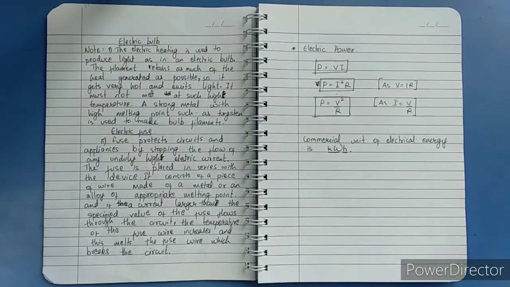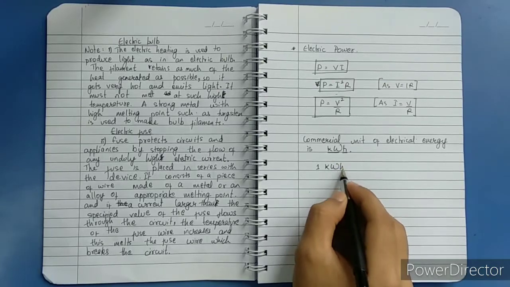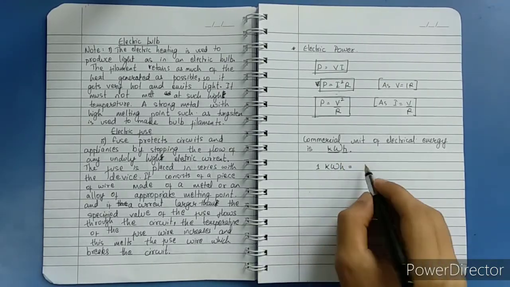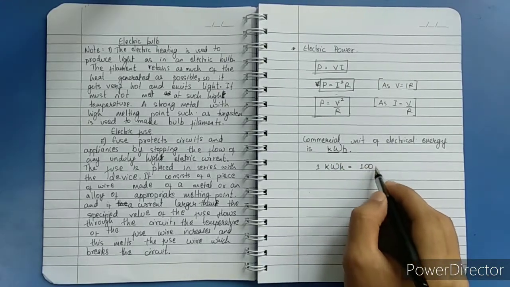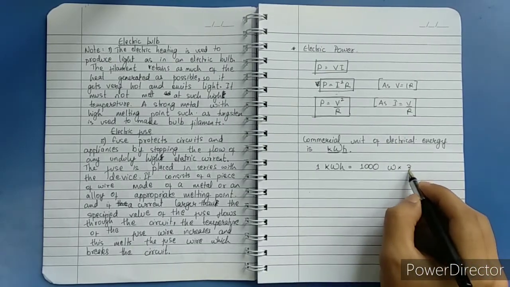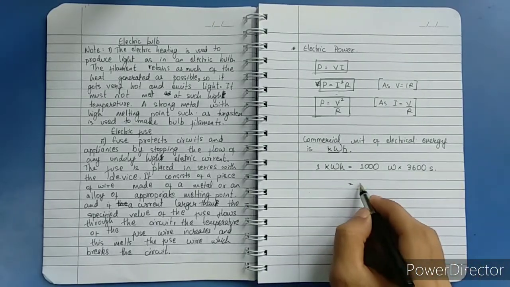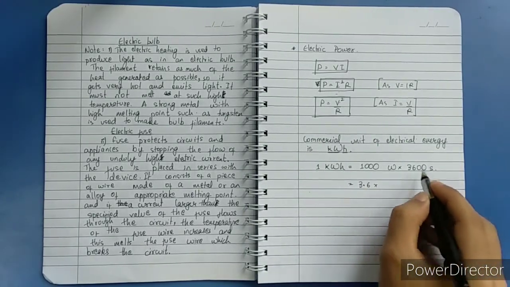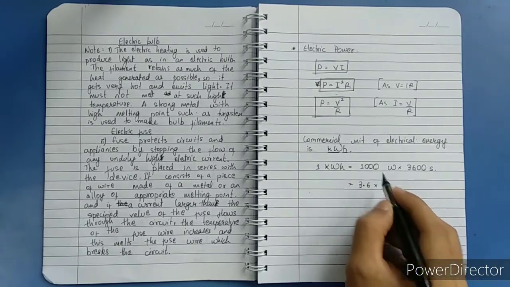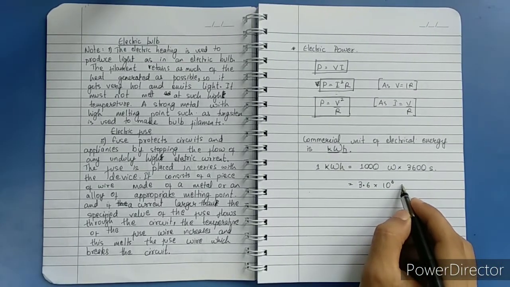We'll convert this kilowatt hour into joules and see how much it turns out to be. So 1 kilowatt hour is equal to 1 kilowatt, which means 1000 watt, into 1 hour, which is 3600 second. So we have 3.6 into 10 to the power 6 watt second.